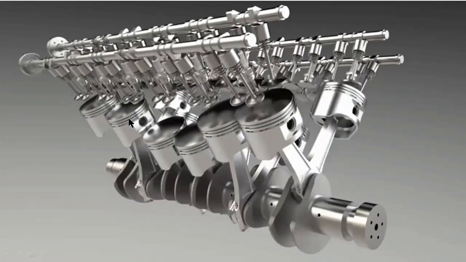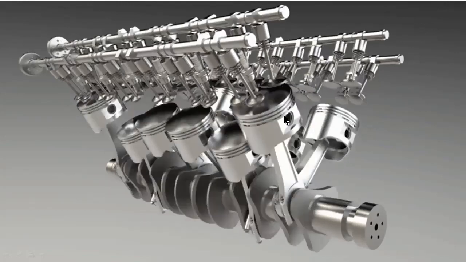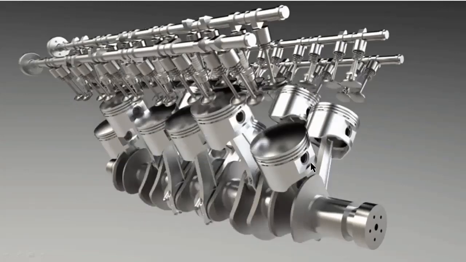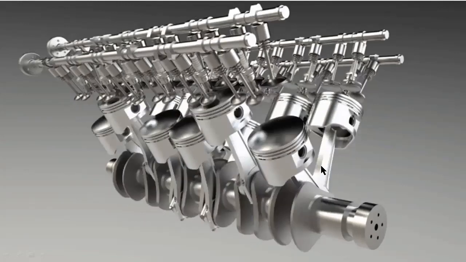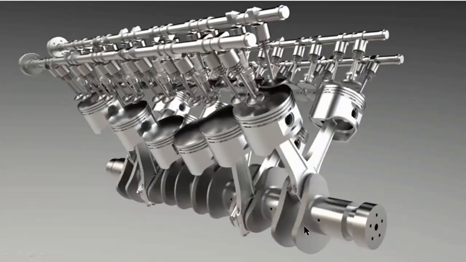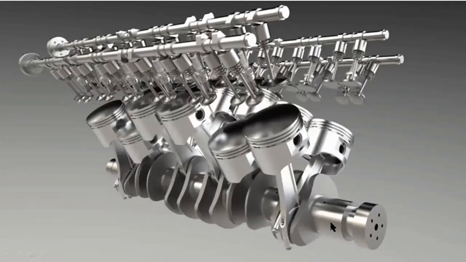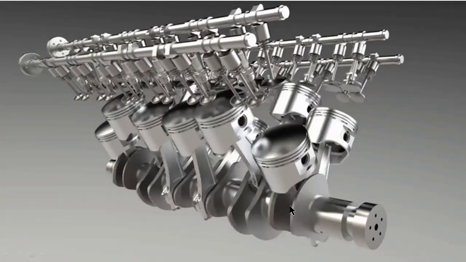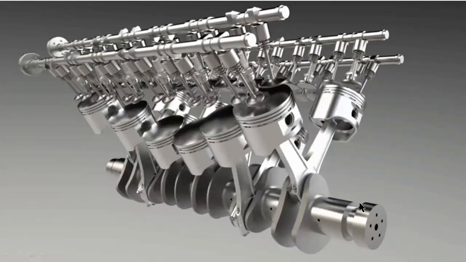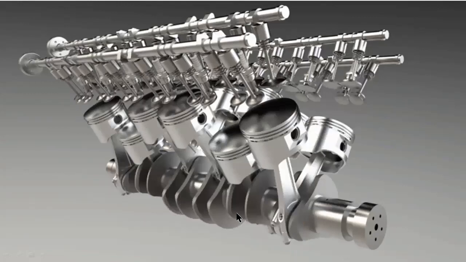These are the pistons and piston heads. These grooves are called piston rings, and these vertical members are called connecting rods. This is a crank web. This shaft is called a crankshaft. This is the working of IC engine parts in a cylinder. These all are arranged in a cylinder.